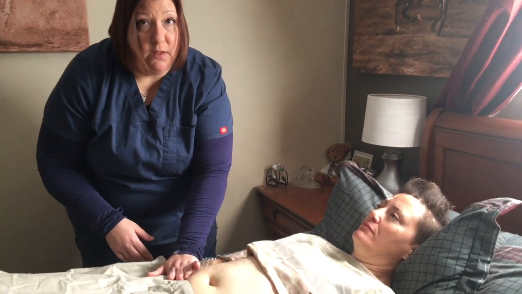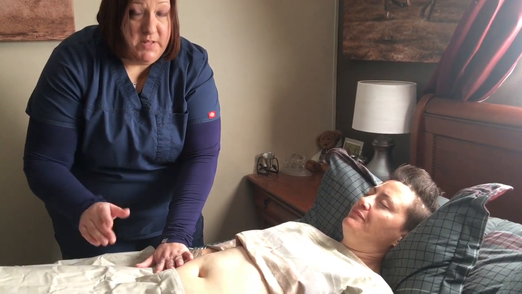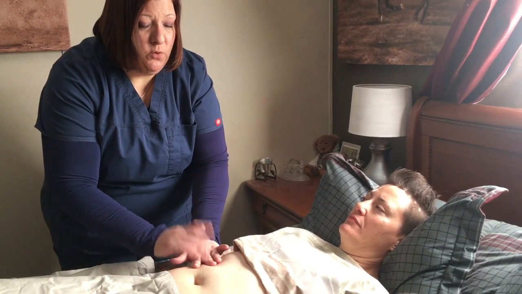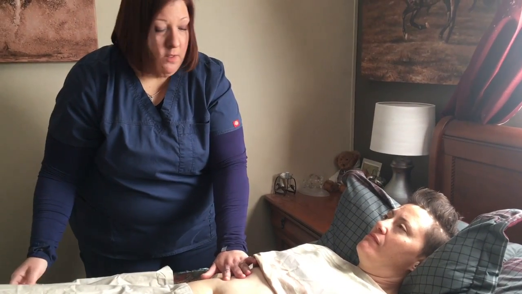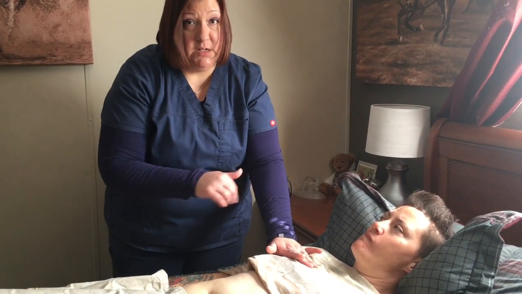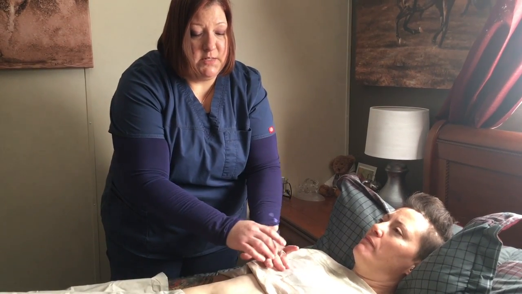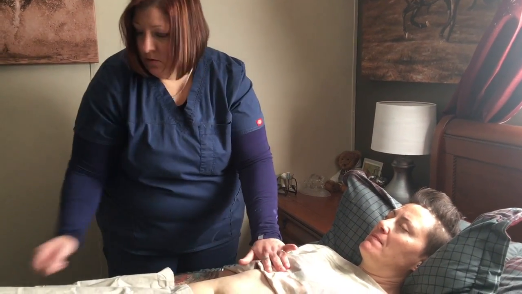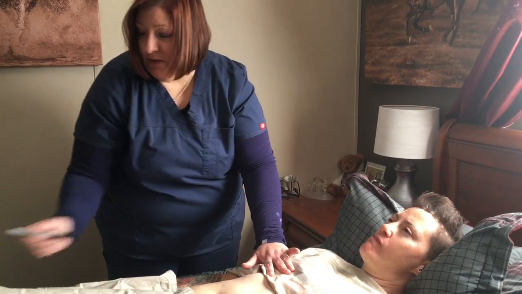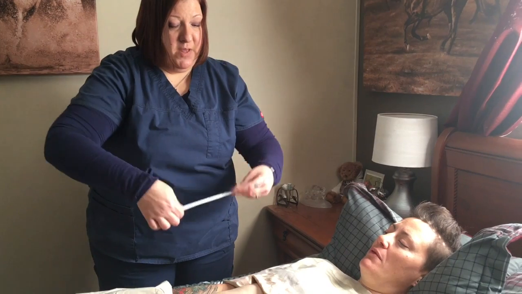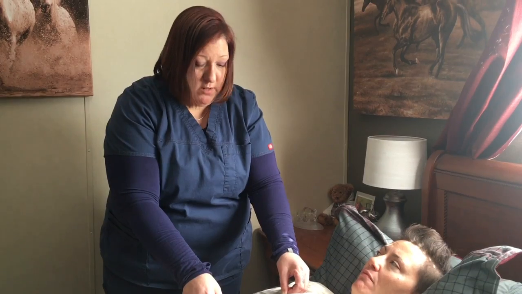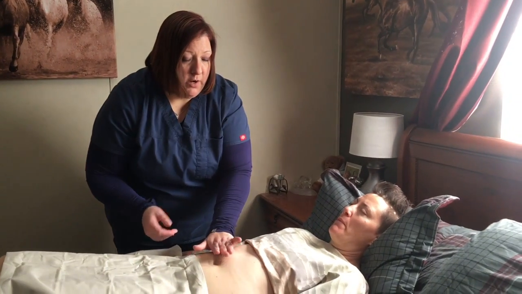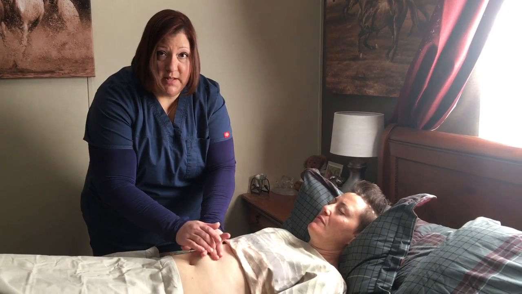I'm going to start in the right lower quadrant and move my way up along the mid-axillary line and listen for when the sound changes from tympanic to dull and mark that area. And then I would start right upper chest, mid-clavicular line, and move downward, listening for the change from tympanic to dull, and that would be the upper border of the liver.